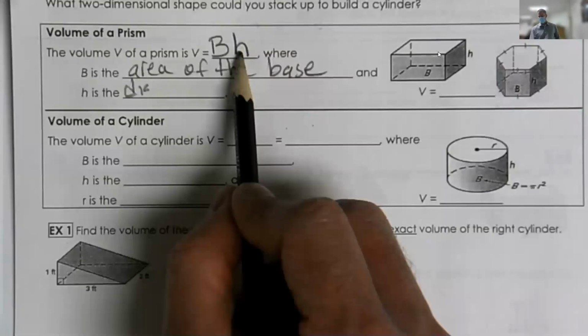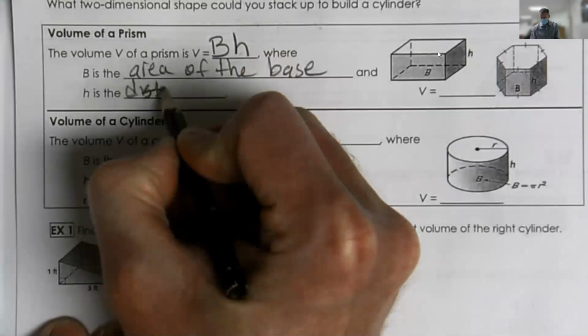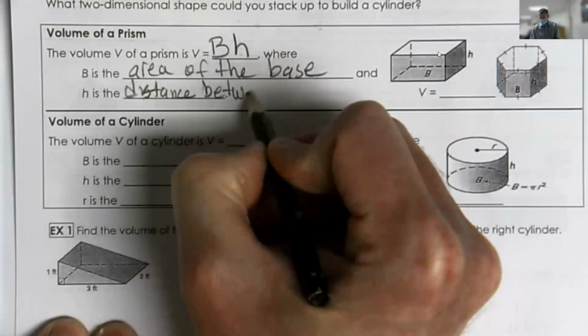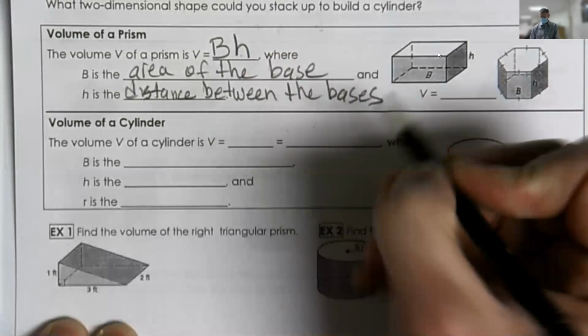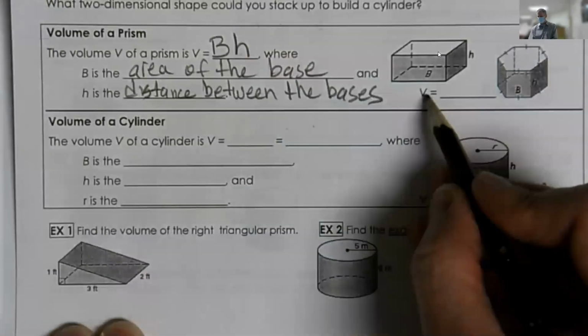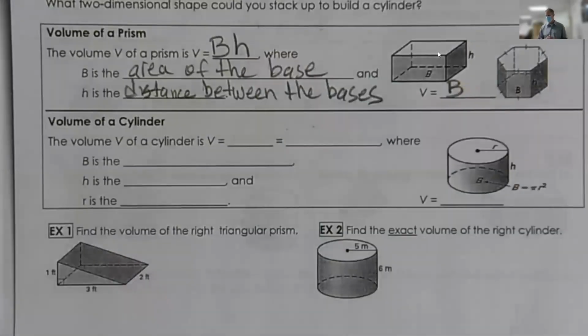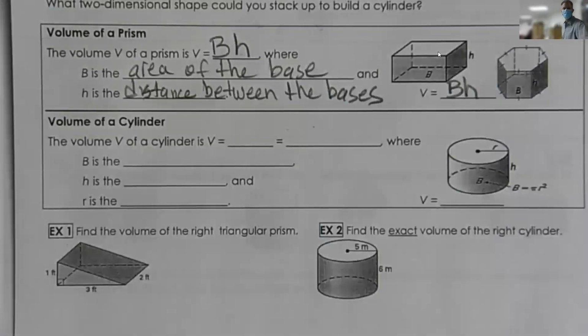The H in our formula is the distance between the bases. So our formula for volume is capital B times H, and that will work for any type of base. You've got to find the area of the base, and then the distance between the bases. Why that instead of height?